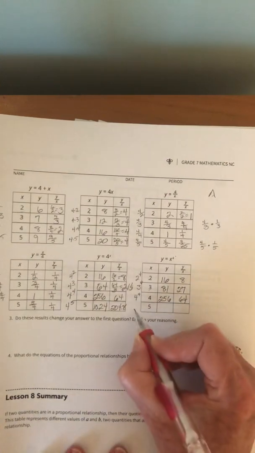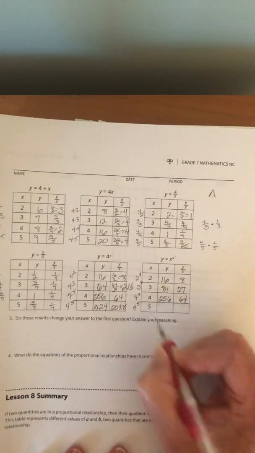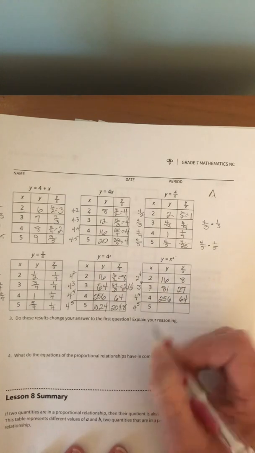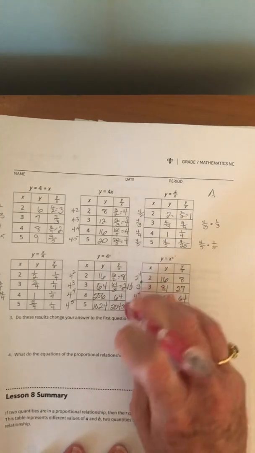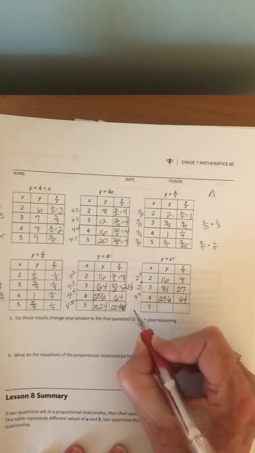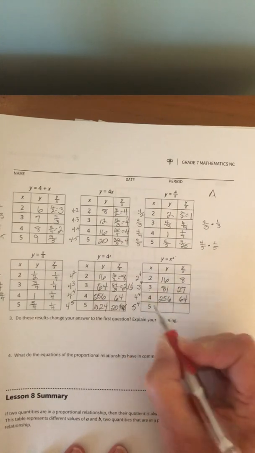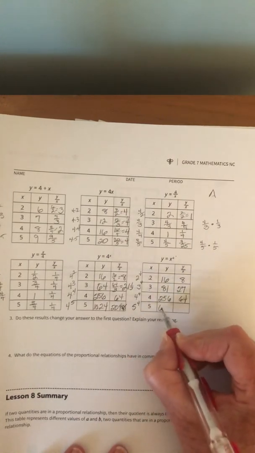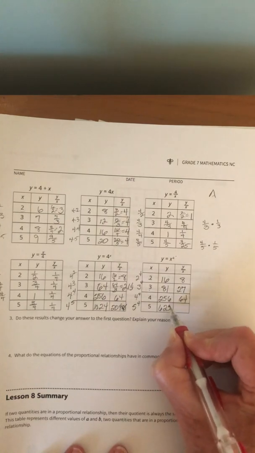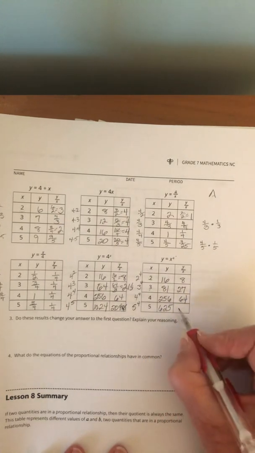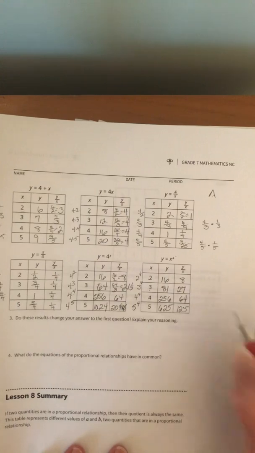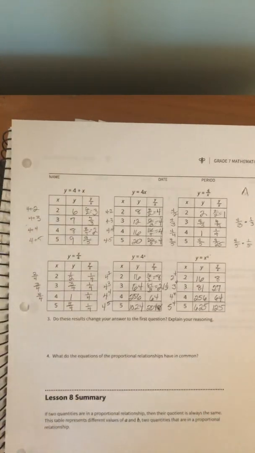And then the last one is 5 raised to the 4th power. Whoops, I did that backwards. Because x is 5, 5 raised to the 4th power is going to give me 625. And 625 divided by 5 is 125. Do these results change your answer to the first question?